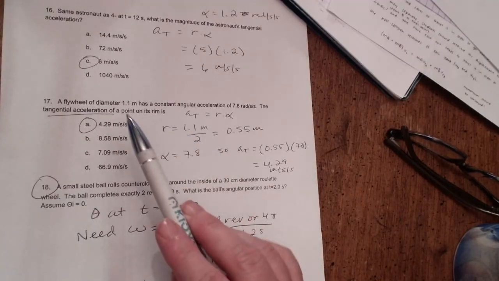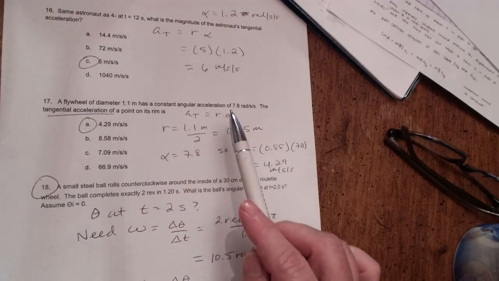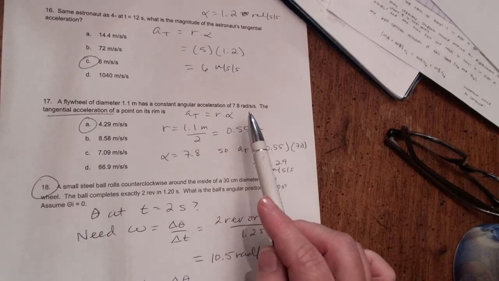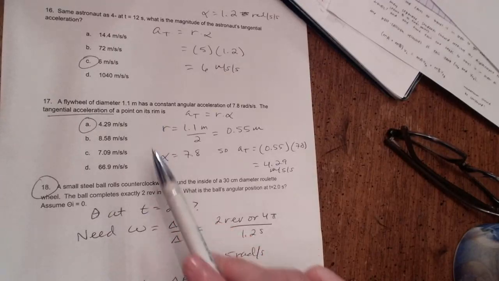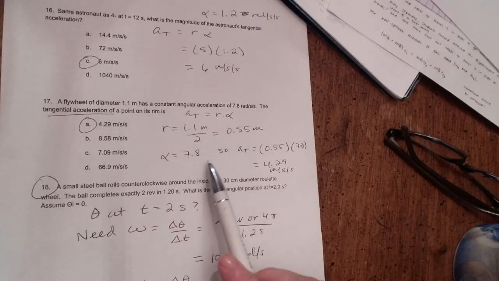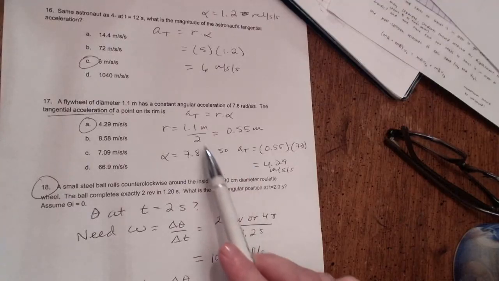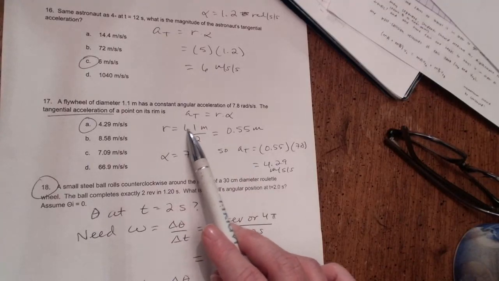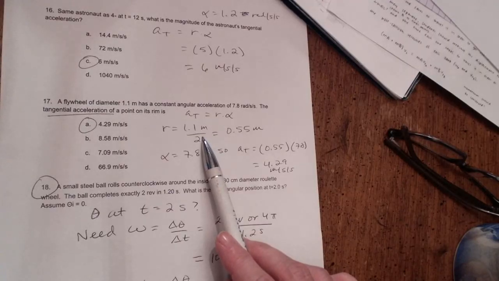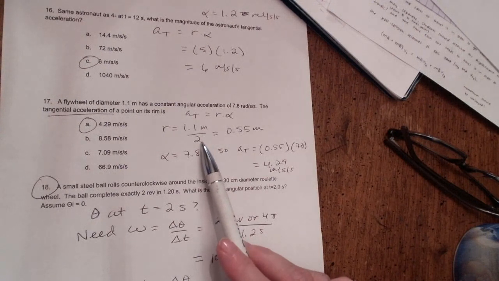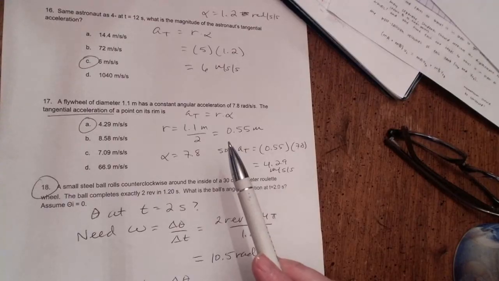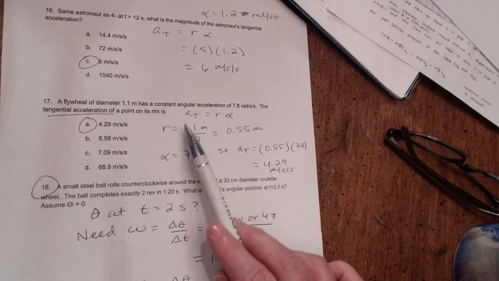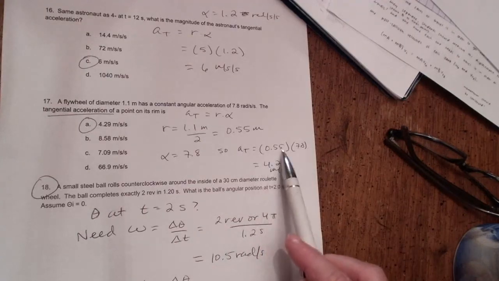Okay. A flywheel has a constant angular acceleration of 7.8 radians per second squared. The tangential acceleration of a point on its rim is, so this is another bridge equation, but we have to do one quick thing, which is convert diameter to radius. Remember, radius is half of diameter. Okay, diameter is like the full segment that bisects the circle, and then radius is half of that, so I get half of 1.1, and then I use that in the bridge equation.